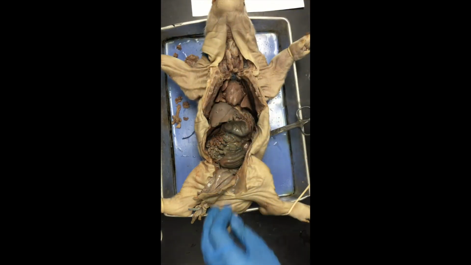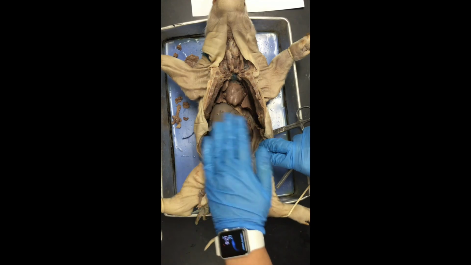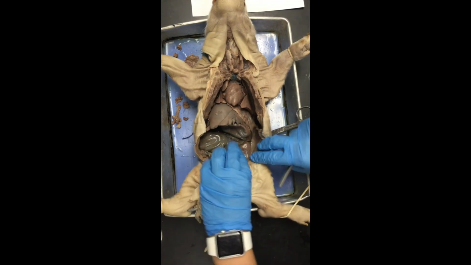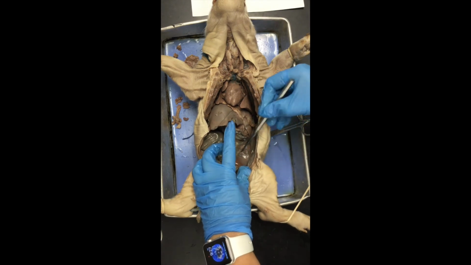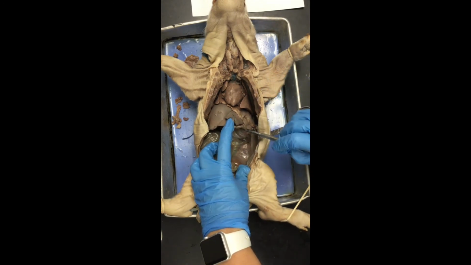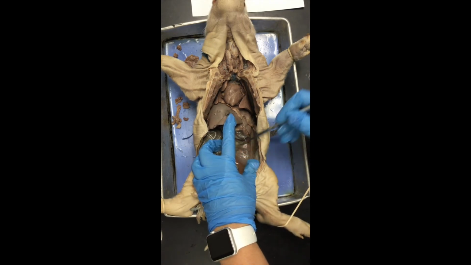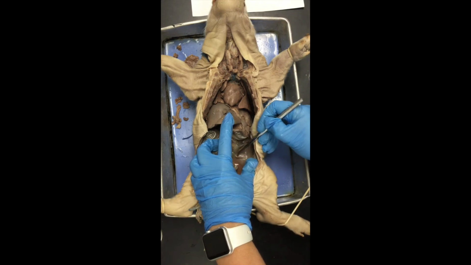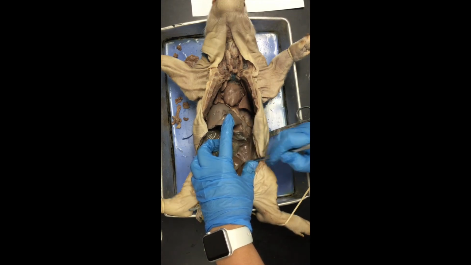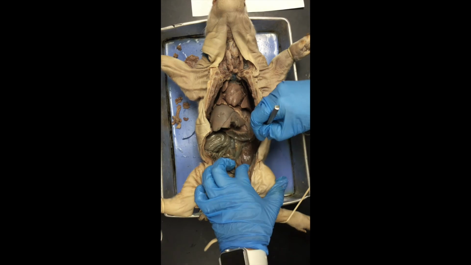Okay, now if we look toward the back body wall and roll these intestines over to the side, we're going to start to see the kidney. Now, the kidney is covered in the peritoneum. It's kind of like that pancreas. It's retroperitoneal, which means it's behind the peritoneum. So I'm just going to use my probe, and we're just going to get a little piece of that peritoneum and break through. And when we do that, we'll start to see that kidney emerge.